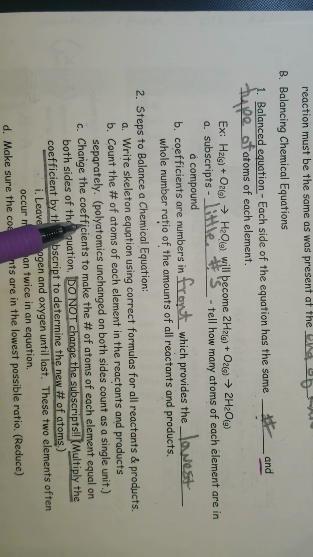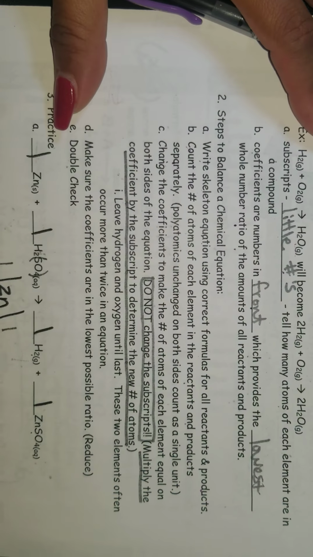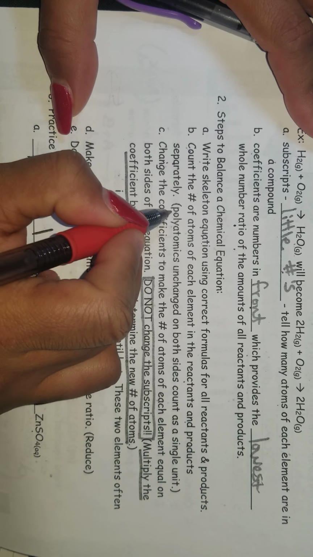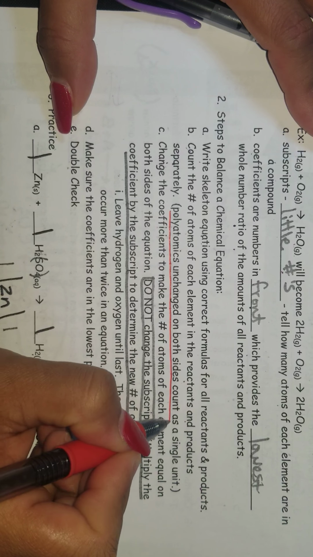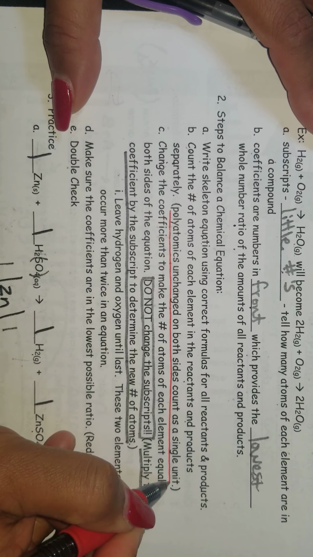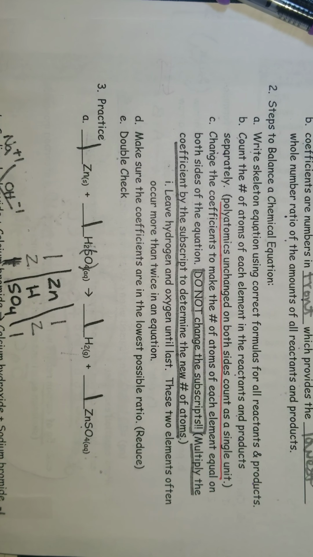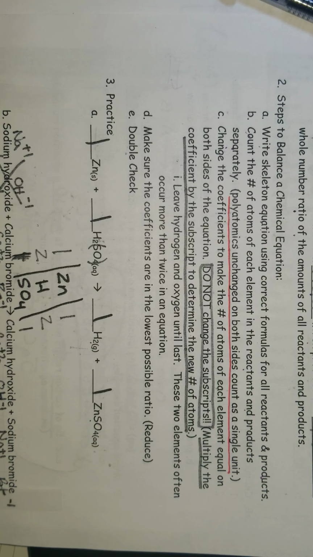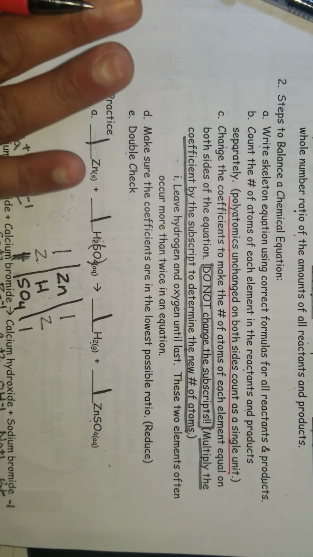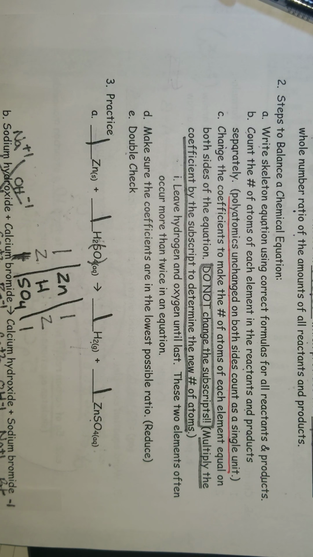Now, here's a key important part. I'm going to go ahead and underline that because this throws a lot of students off. Sometimes it throws me off. Polyatomics, unchanged on both sides, count as a single unit. Remember when we were talking about polyatomics, if it was just one, we didn't put a parentheses, and if it was more than one, then we put a parentheses around it. Okay, now here, if it's a polyatomic and it's the same amount on both sides, you kind of just consider them as if they were glued together.